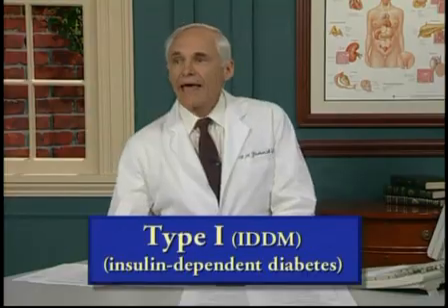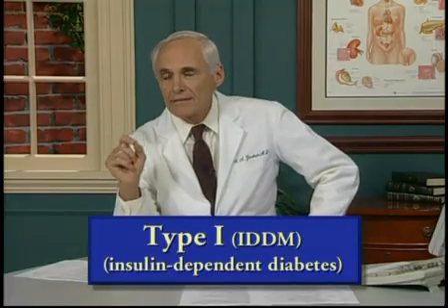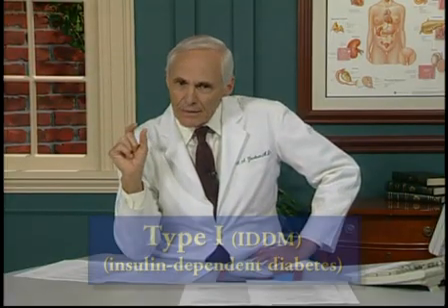Now, there's two kinds of diabetes, and remember that these polys, the three polys, occur in all of them. The first type is called type 1, and this is insulin-dependent diabetes, sometimes called IDDM, insulin-dependent diabetes mellitus, and it's not a big percent of the total number. It's about 10, maybe 20% of all the cases in the world. In this type, there is an absolute deficiency in the quantity of the insulin available. So the beta cells are not making enough insulin. Therefore, there's not much you can do for these patients other than give them insulin.